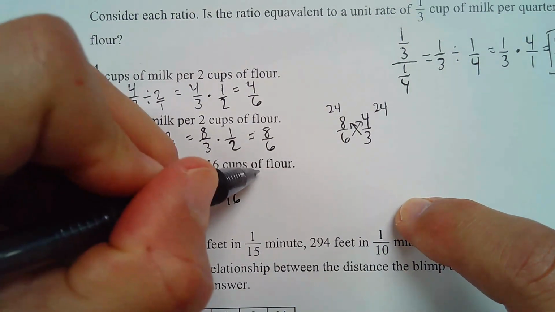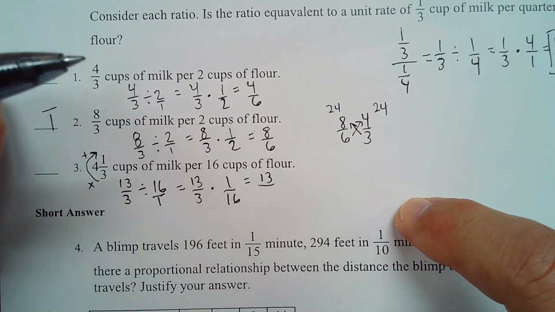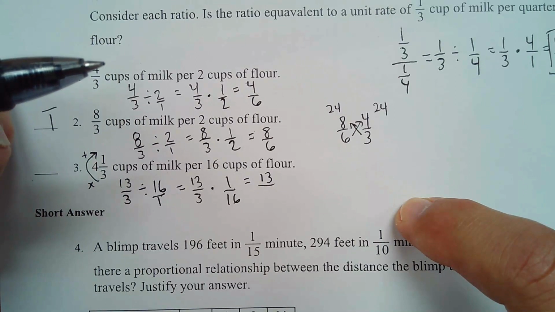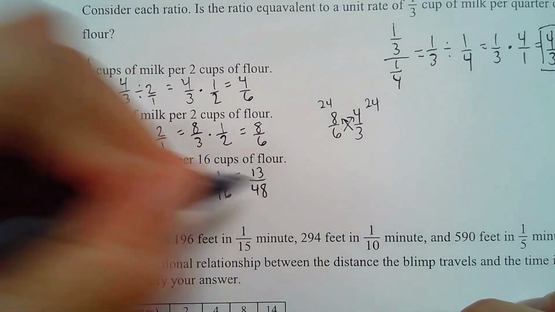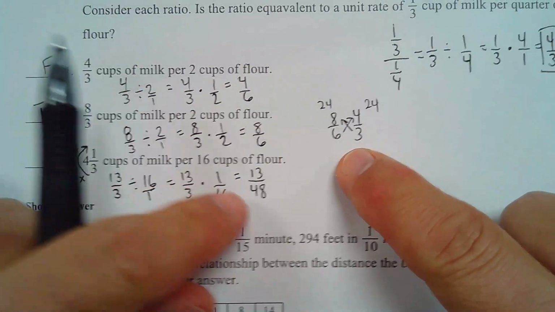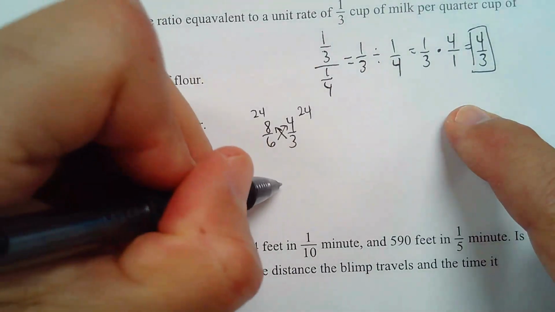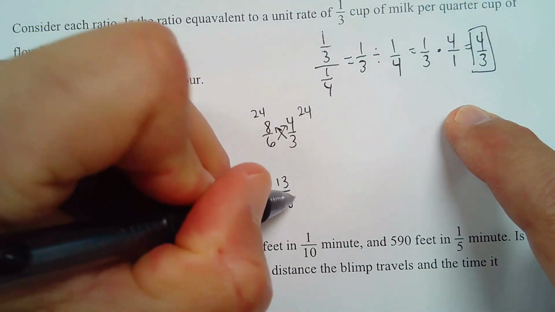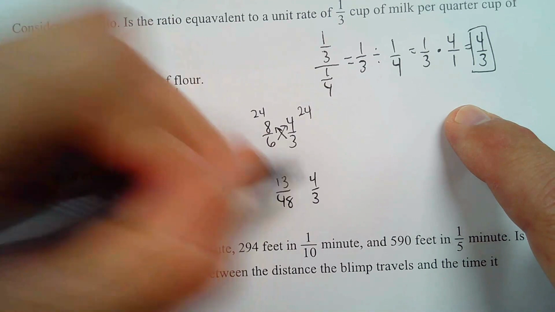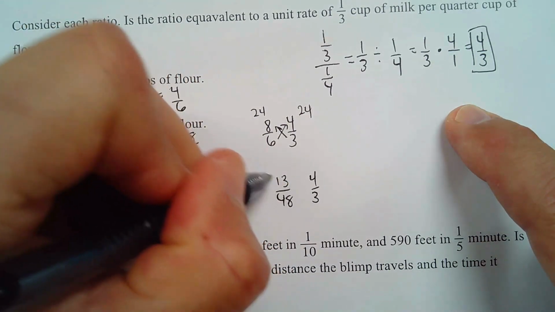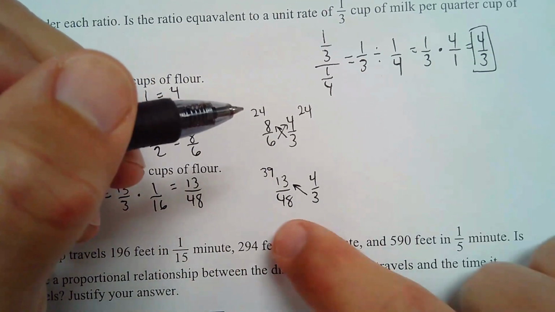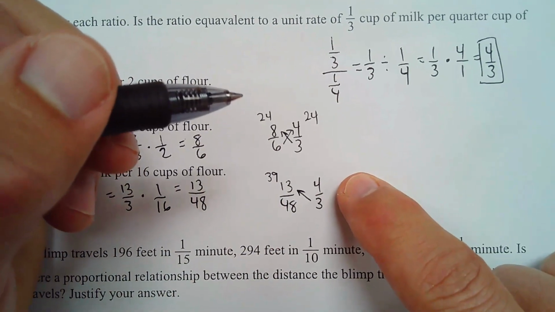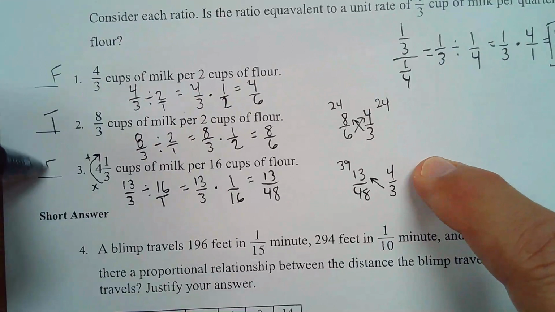And 13 times 1 is 13. 3 times 16 is 48. And we could use the same thing. Let's check here. Is 13/48 equal to 4/3? 3 times 13 is 39. And 48 times 4 is not going to be 39. Right off the bat, we know that. So this is going to be false.